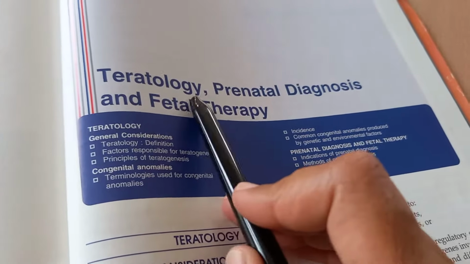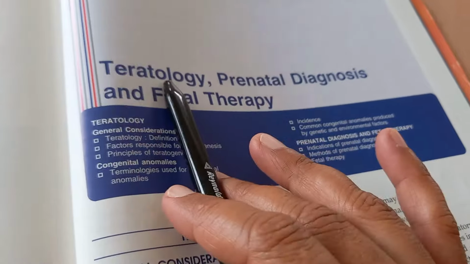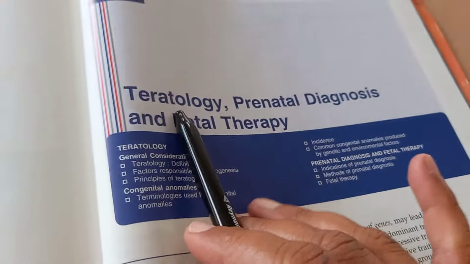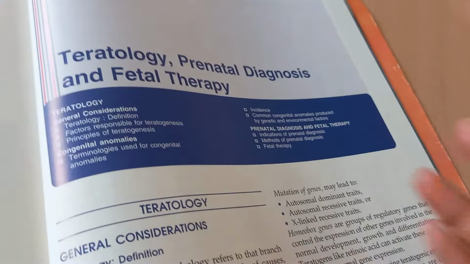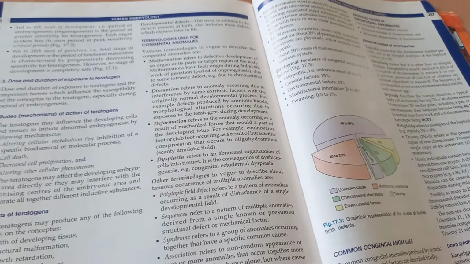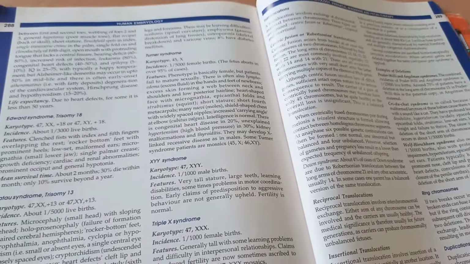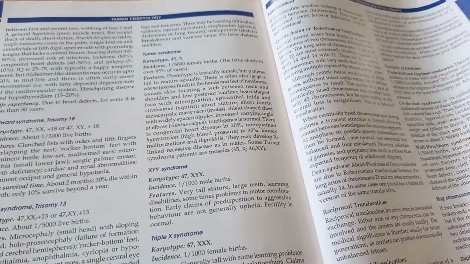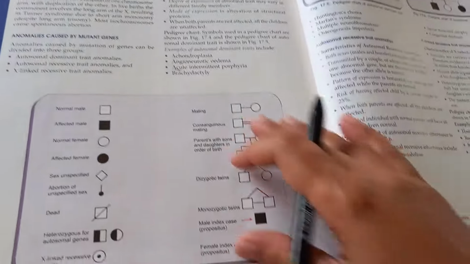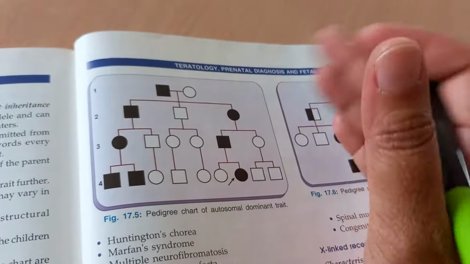This is teratology, that is what can cause abnormal development. So there are some teratogens, which can be even microorganisms, some drugs, etc., right? That's why they ask pregnant women to avoid any chemicals or drugs, right? X-rays are also teratogenic. So that's what they're trying to give here. This is a pedigree chart, with those symbols, notations, and X-linked disorders, Y-linked disorders.